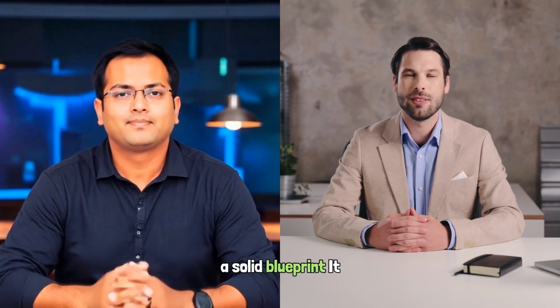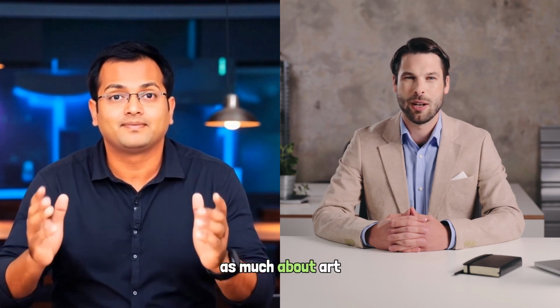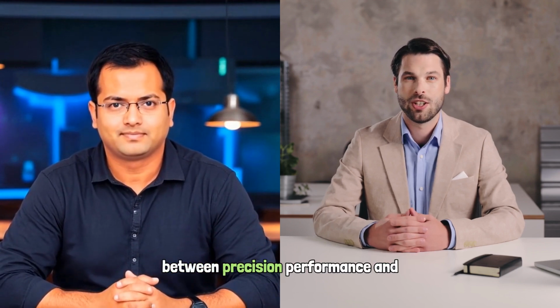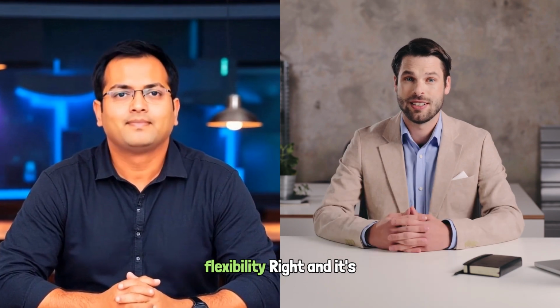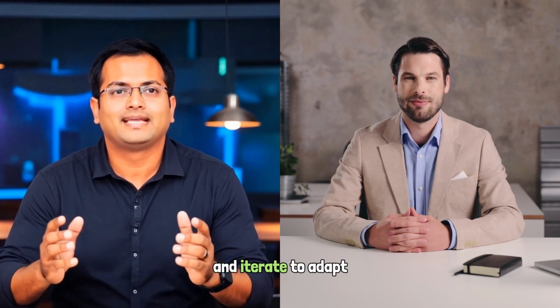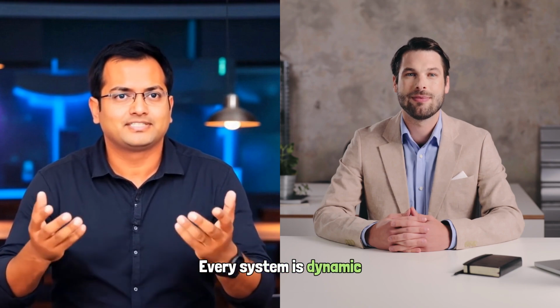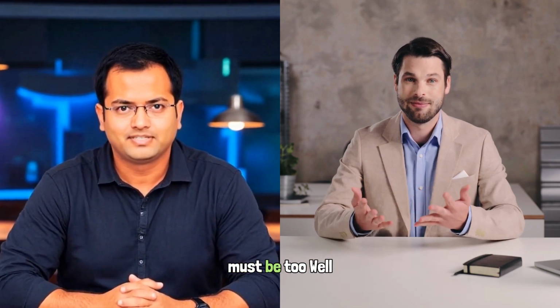That's a solid blueprint. It really shows that designing a rate limiter is as much about art as it is about engineering, finding that sweet balance between precision, performance, and flexibility. Right, and it's a continuous process. Test, monitor, and iterate to adapt to real world traffic patterns. Every system is dynamic, and your rate limiter must be too.